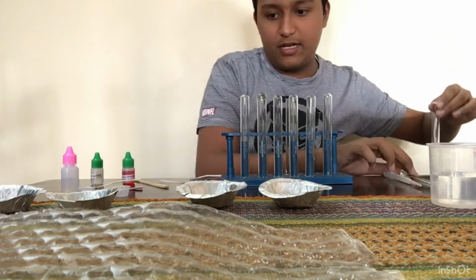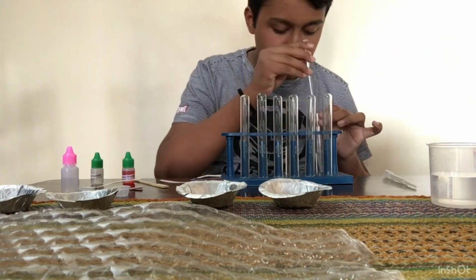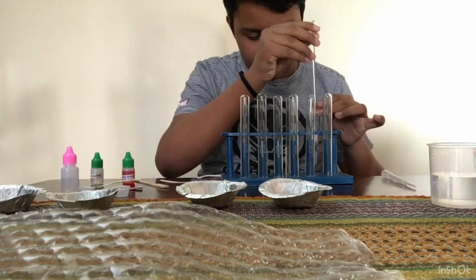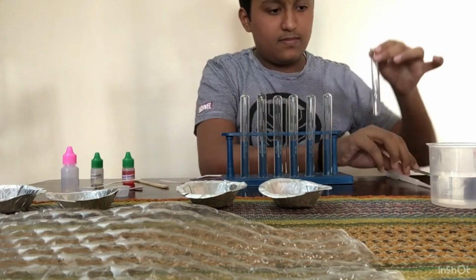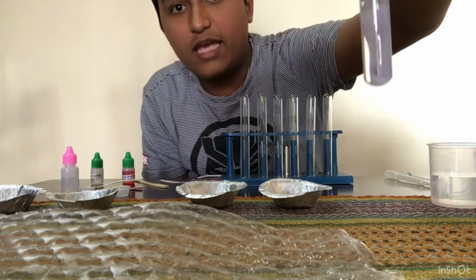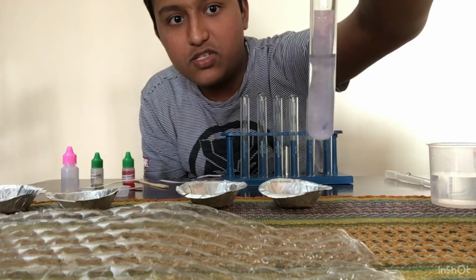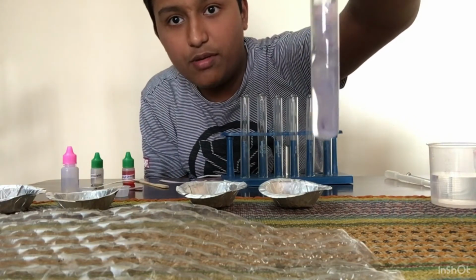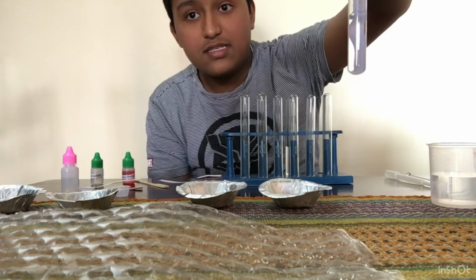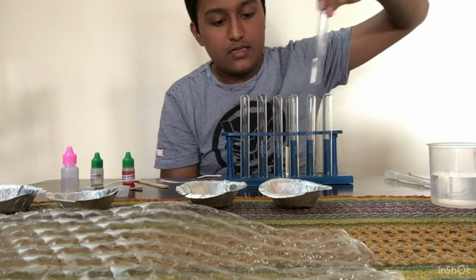Okay, let me just put it a bit more in. So can you see this? This red litmus has changed into a blue color because it is a base.